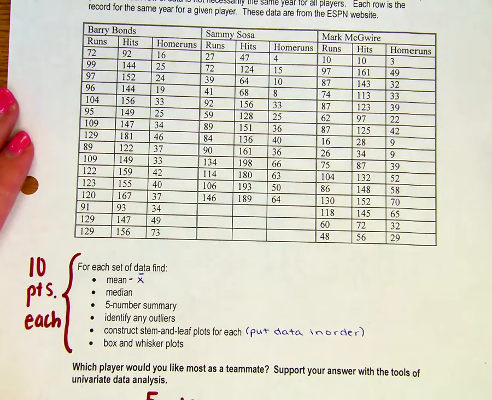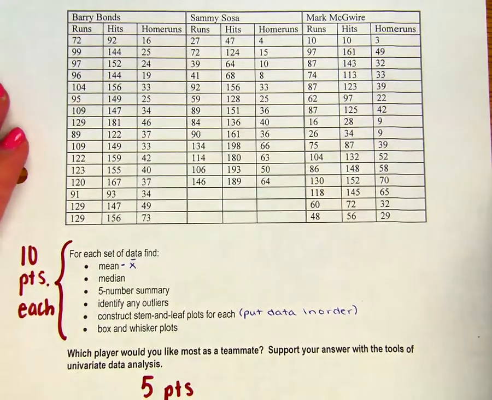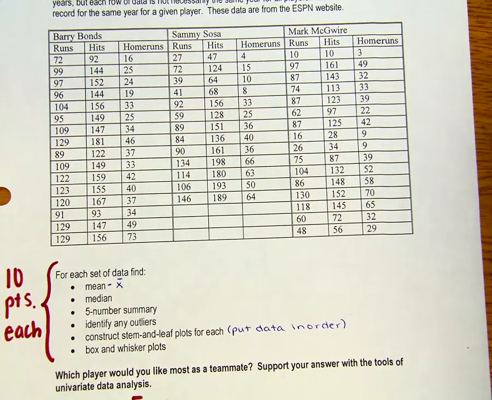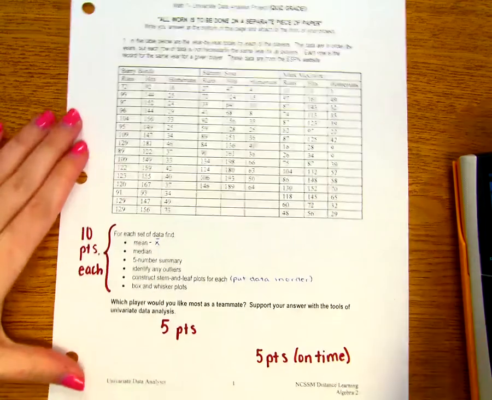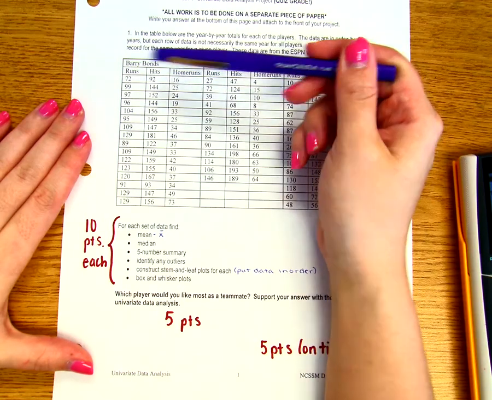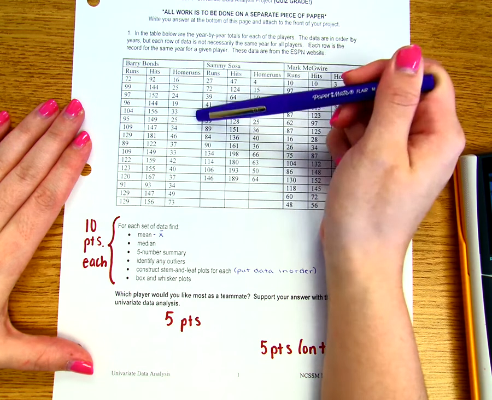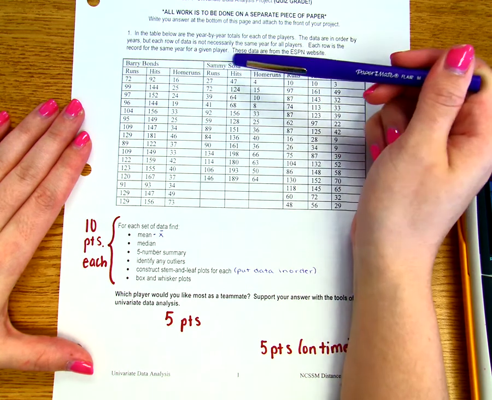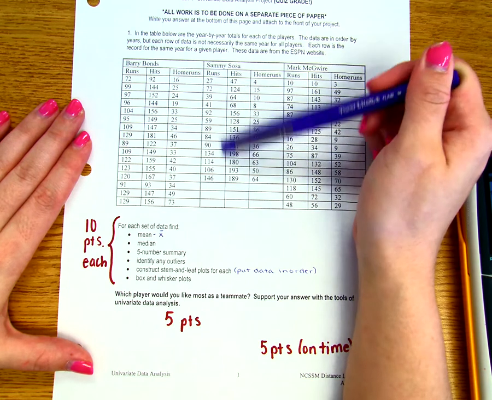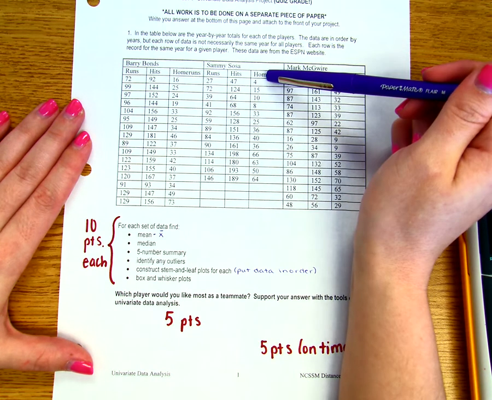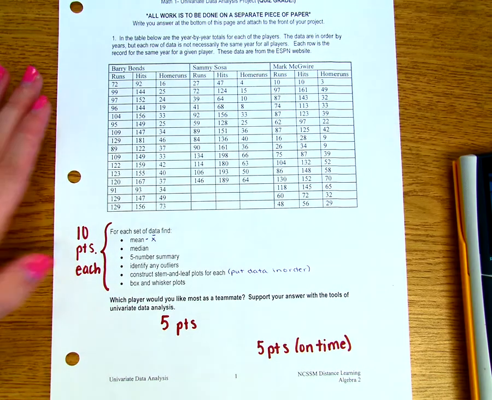Underneath it tells you what you need to find for each data set. And you can also see the point scale on here. Okay, I'll zoom out a little bit so that we can see this a little bit better. For Barry Bonds, you are going to find Barry Bonds' runs, Barry Bonds' hits, and Barry Bonds' home runs. For Sammy Sosa, you're going to find Sammy Sosa's runs, hits, and home runs. Same thing here for Mark McGwire.